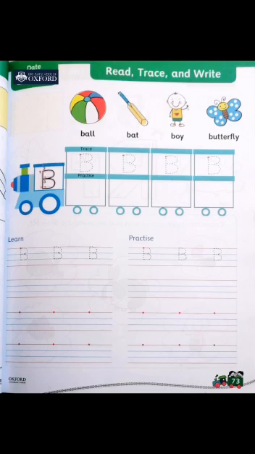First of all, you have to make one line and then make the first curve from the first line to the second line, and then make the second curve from the second line to the third line. So do your writing very carefully, take care of yourself, and learn this letter with all vocabulary words.